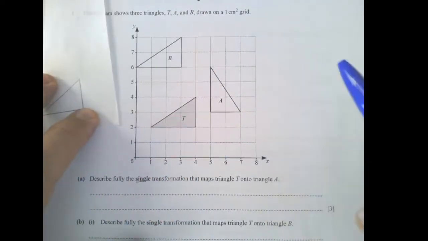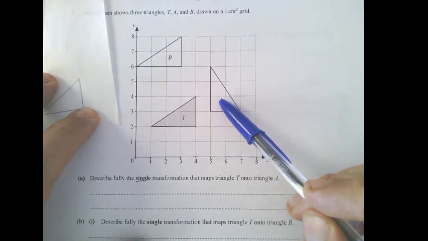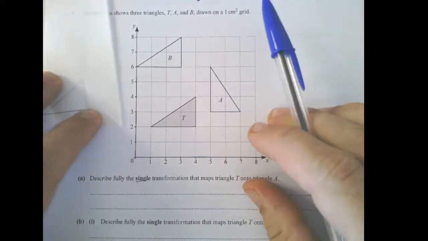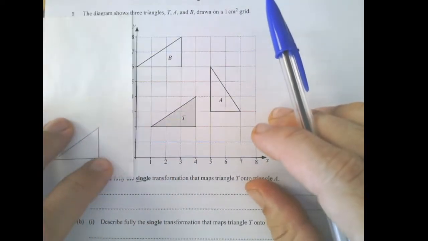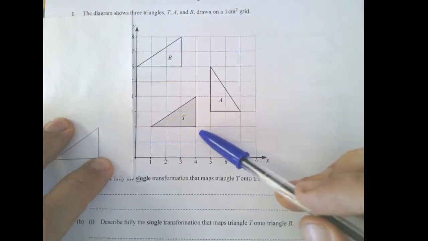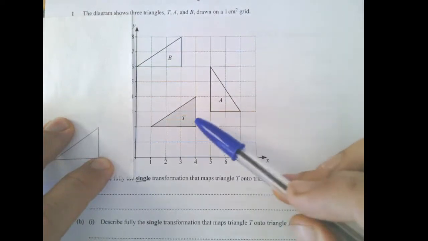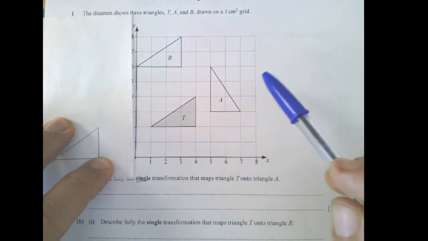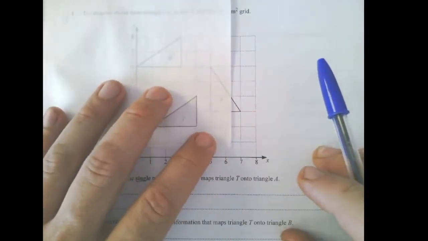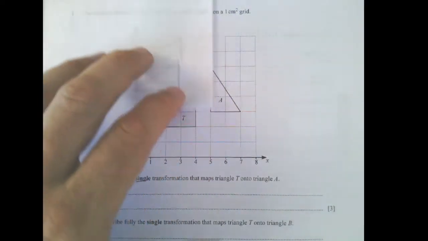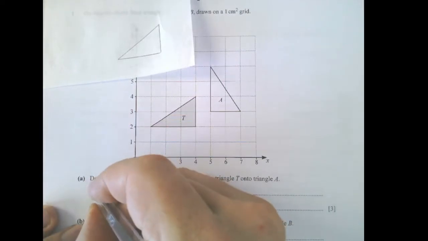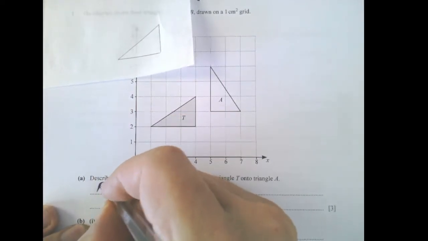Now, first of all, let's look at what happens T to A. It's not a translation because it's not in the same orientation as B. It's not an enlargement because it doesn't change size. It's not a reflection because it's not symmetrical. So it can only be a rotation. So that's the first thing you write down. For 1 mark, you write rotation.